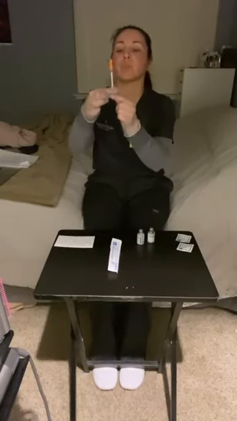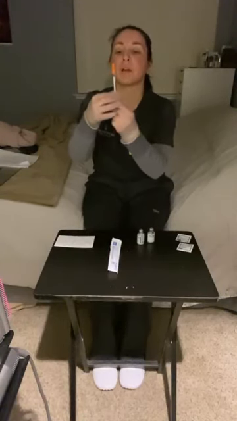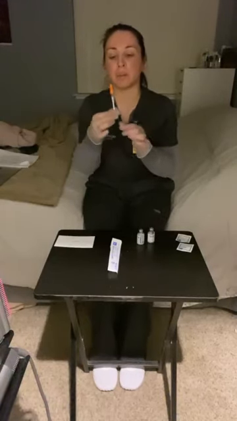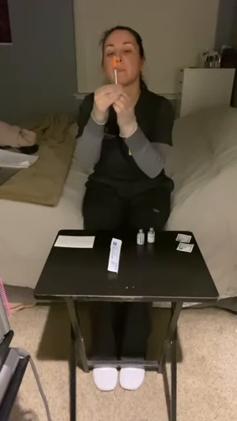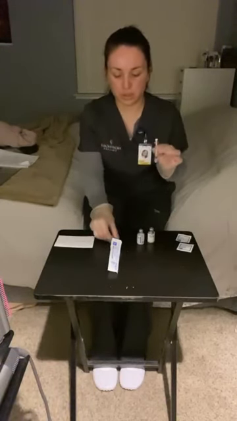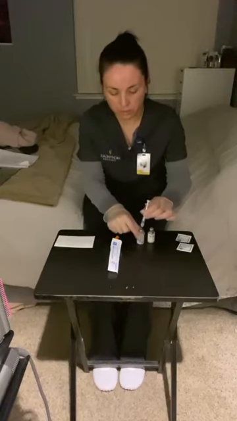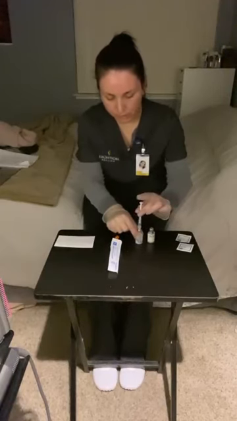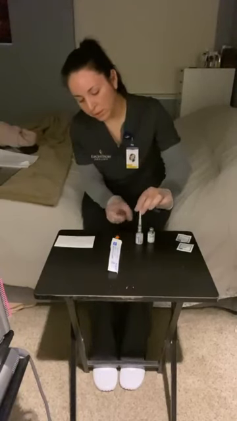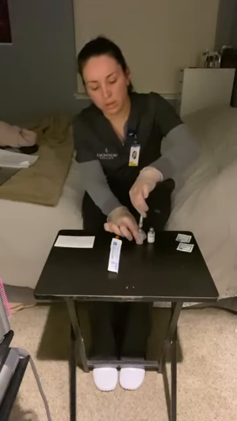I'm going to pull back on the plunger to get air to the intermediate amount of 8 units. I'm going to take the cap off and we're going to stick it into the intermediate vial, and we're going to inject the air without the needle touching the solution and aspirating any medicine. We're going to take the needle out.